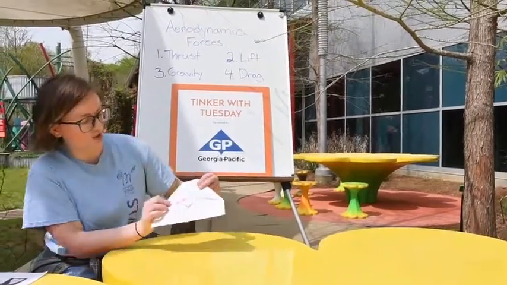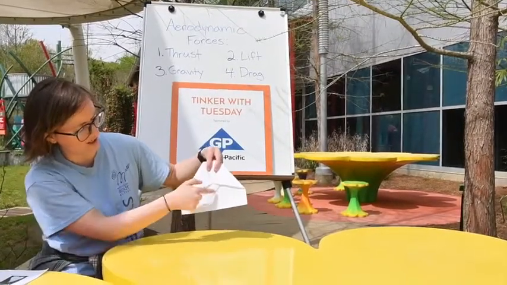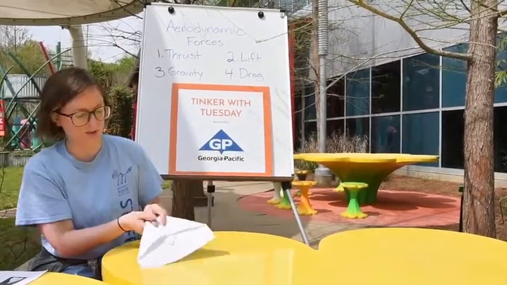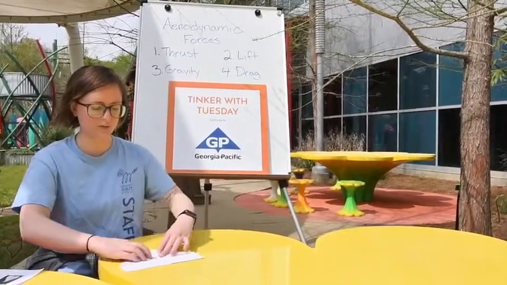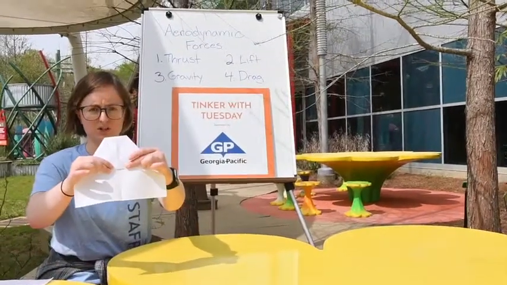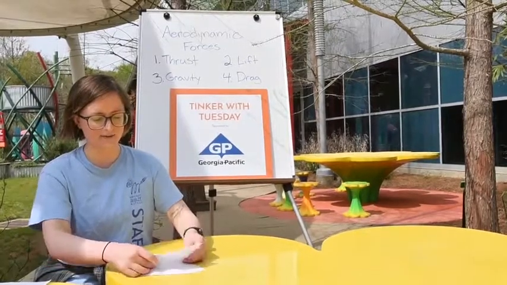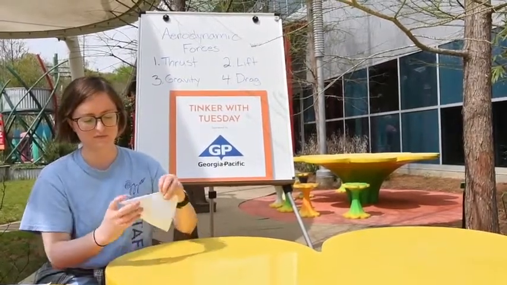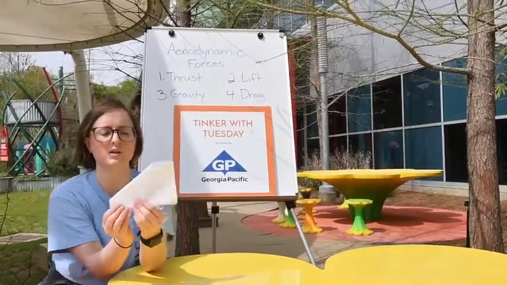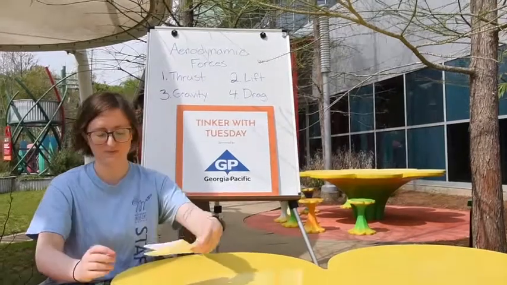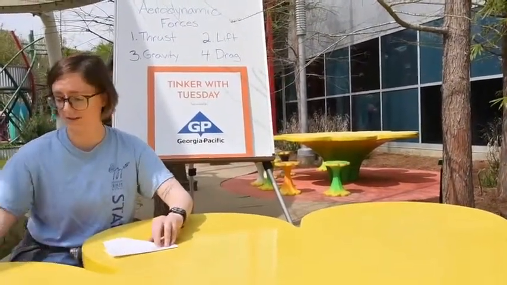So you should end up with a shape that looks like this. It's kind of got a triangle at the top, and you've got a triangle right here. So this part right here, this flap, is going to come up over the folds you made so that you end up with this shape. Then we're going to fold it back in half. This is what your paper airplane should look like now. And then you're going to do the same thing we did with the first airplane, where you fold your wings down.